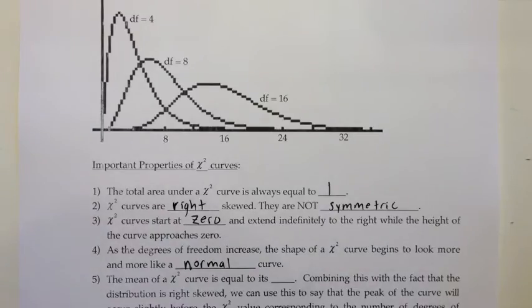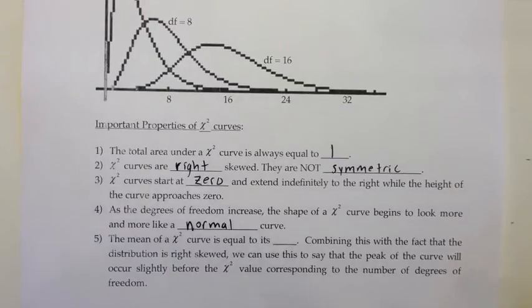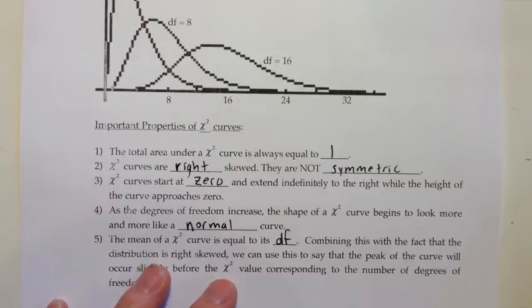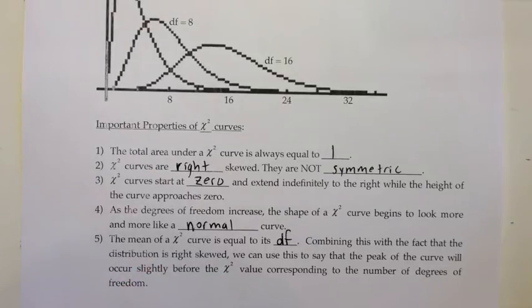Alright, so the mean of a chi-squared curve, it turns out, is equal to its df. And if you combine that with the fact that the distribution is right-skewed, then we can say that the peak of the curve will occur slightly before the chi-squared value, corresponding to the number of degrees of freedom.